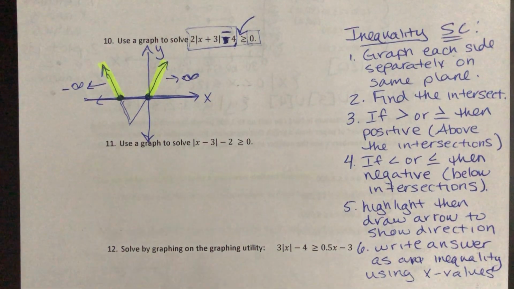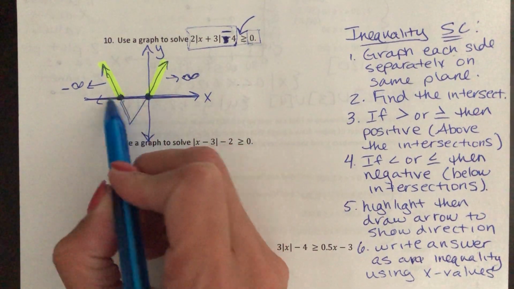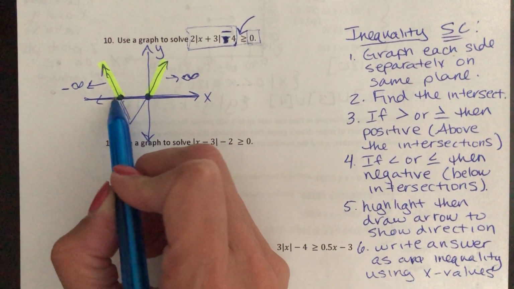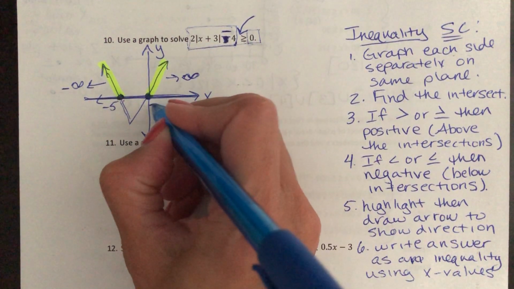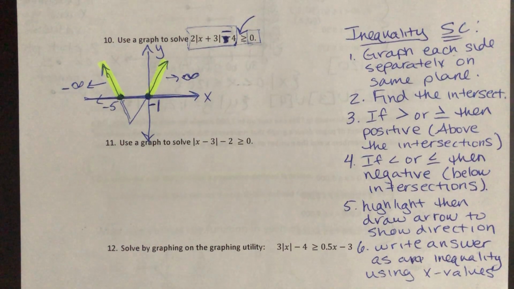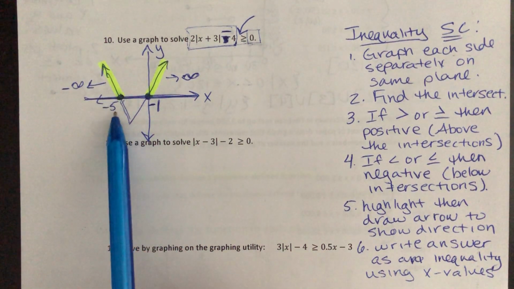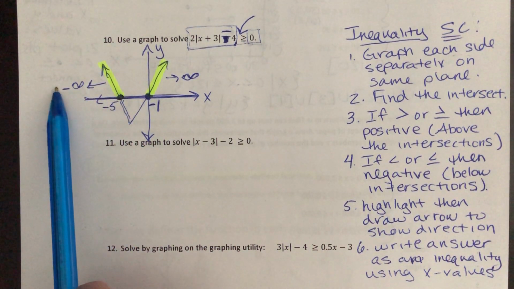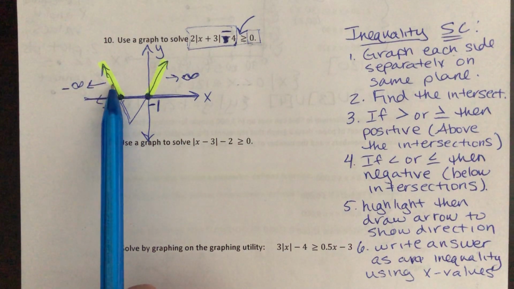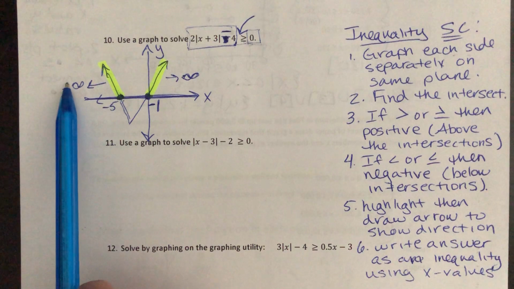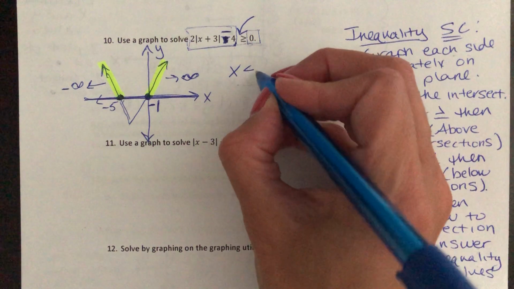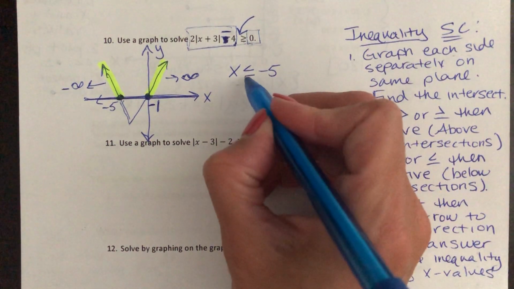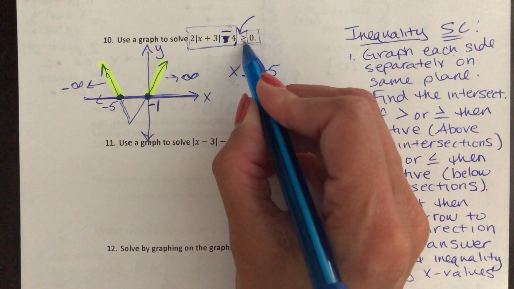All right, so my x value here from my intersection, I found this was -5. And then the x value here is -1. So I'm ready to write my answer. So this piece is -5 or less because it's going towards negative infinity. The x values are getting smaller as you go this way. So that would be x less than or equal to -5. And I get that or equal to because the problem is or equal to up here.